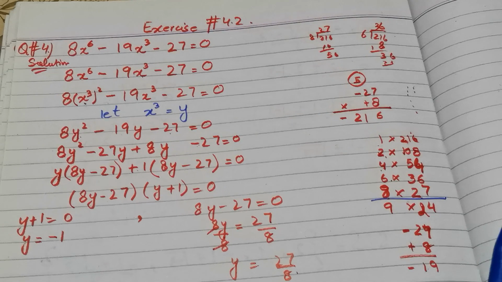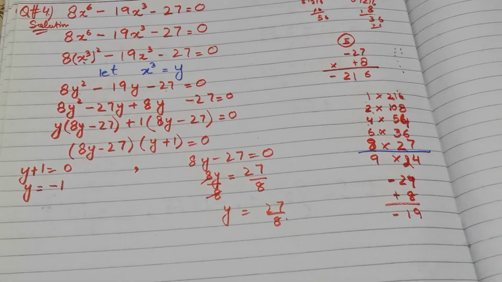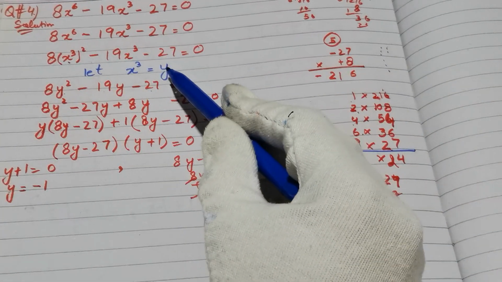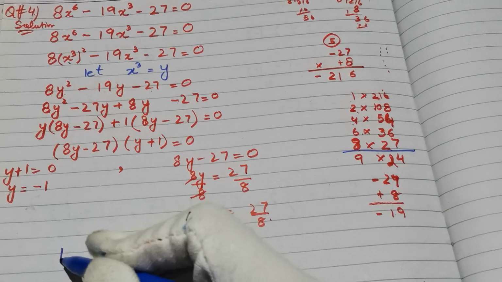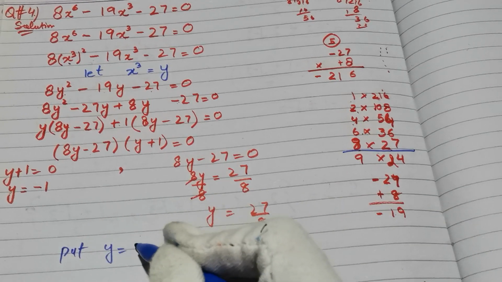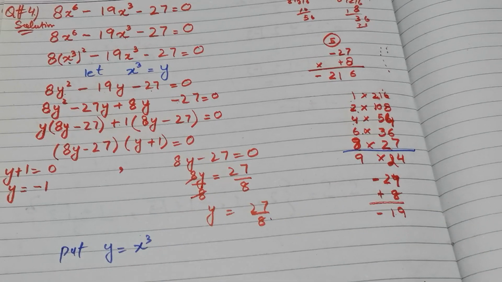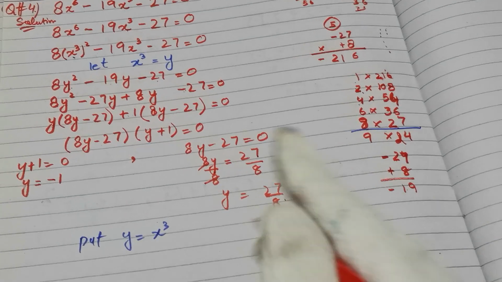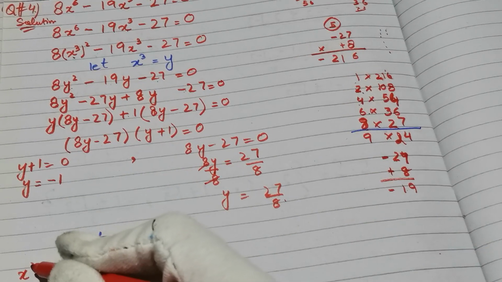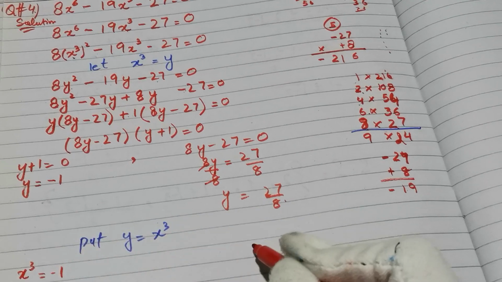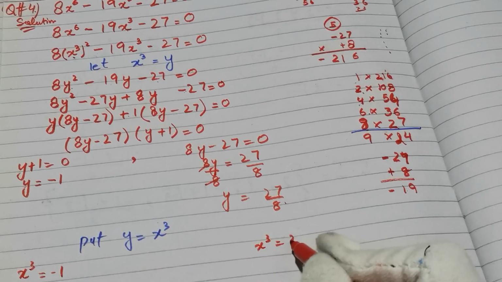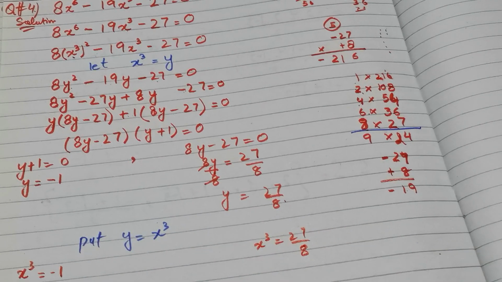Here we can see that we considered x cube is equal to y. Now we put y is equal to x cube. So x cube is equal to minus 1. Similarly x cube is equal to 27 by 8.